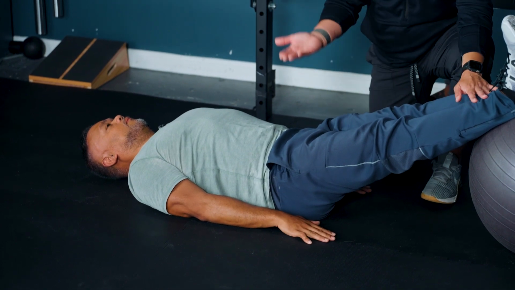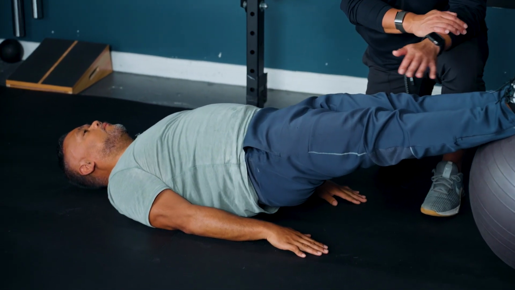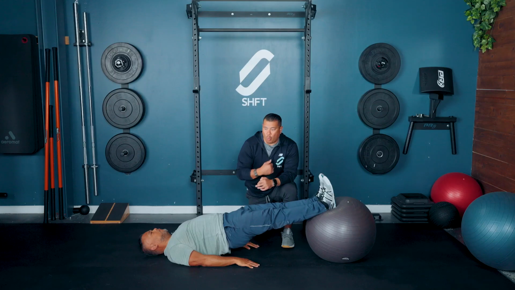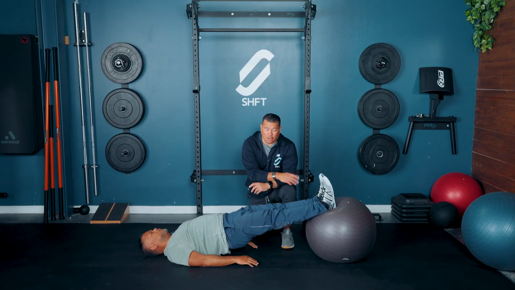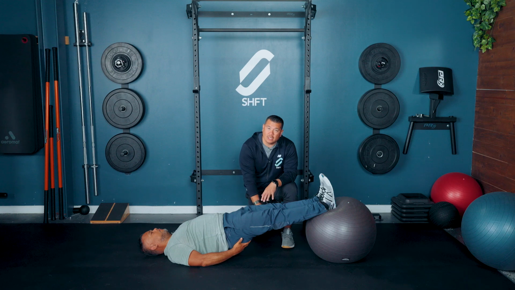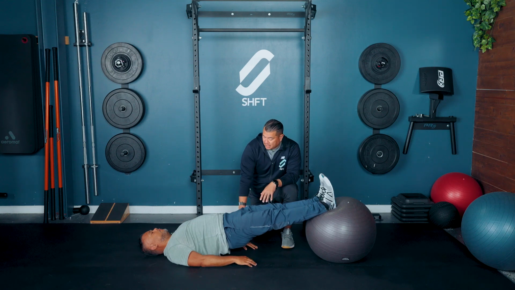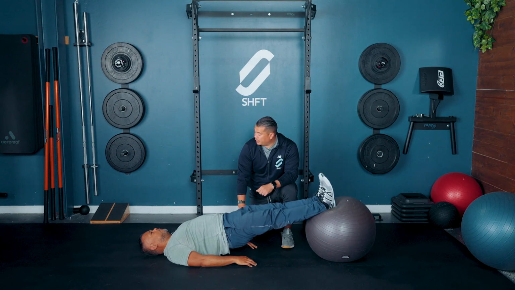And then all you're going to do is just bridge your hips. Bridge, bridge, bridge. Now here's the thing. I don't want pain in that SI joint. All I want to do is feel the hamstrings. I want him to feel the calves, and I want him to feel his butt muscles. Do you feel that? Yep.